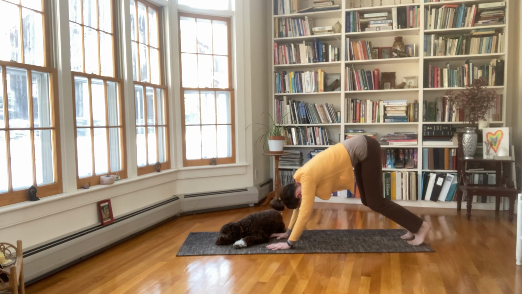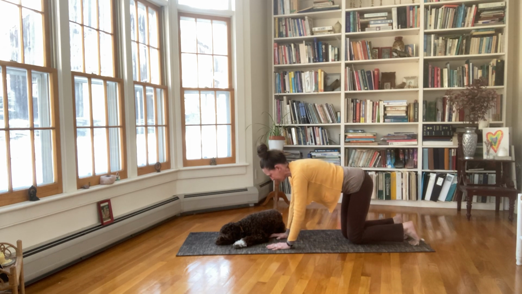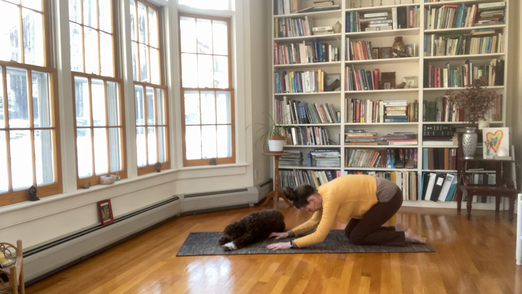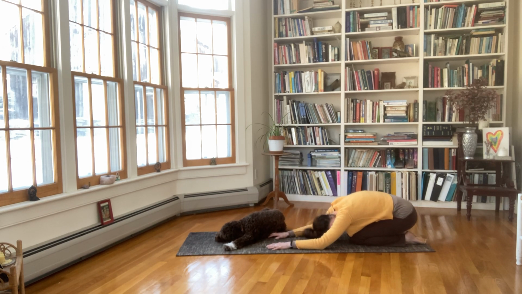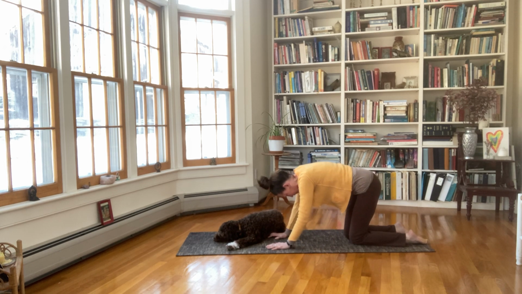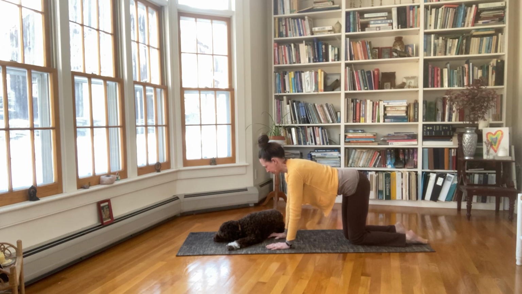Inhale, knees down to the floor. And exhale into child's pose. Inhale, lift to all 4s. Exhale, down dog.